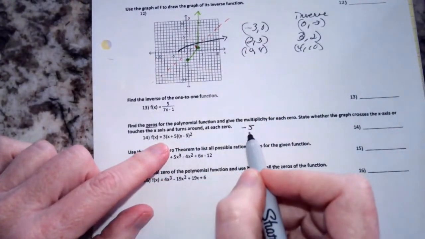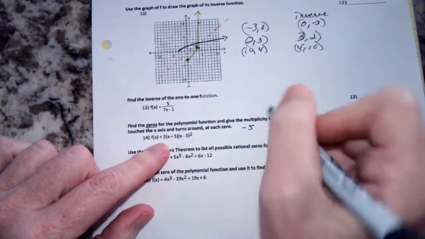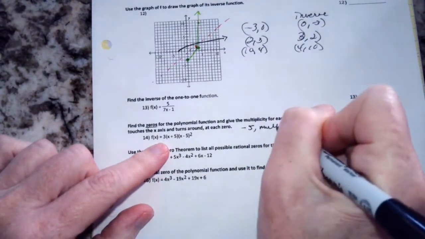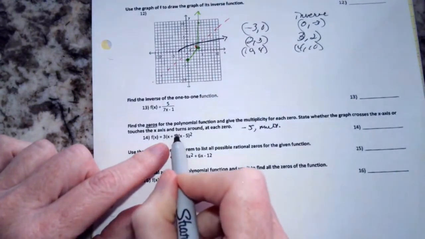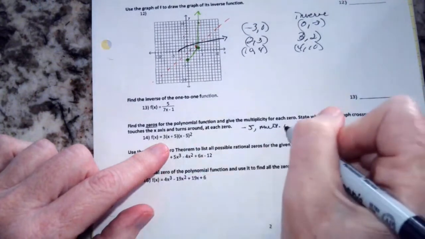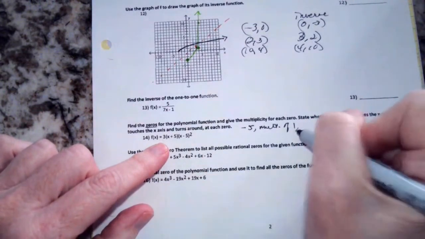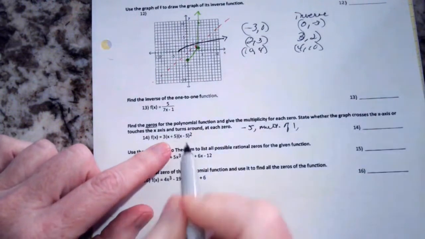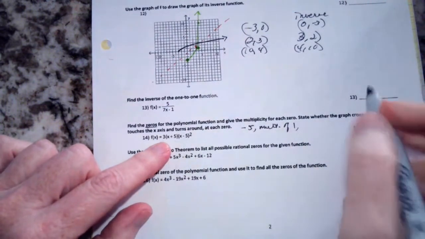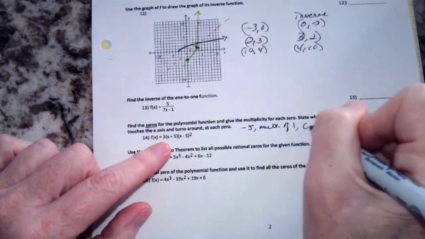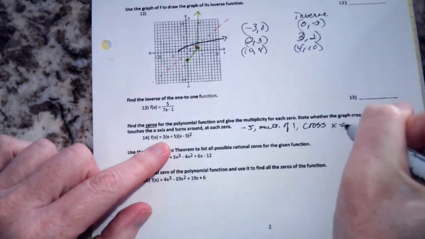So the first zero is negative 5. It has a multiplicity. That means what is its exponent? Its exponent is a 1. So it has a multiplicity of 1. And then because it has a multiplicity of 1, it's going to go screaming through the x-axis. So it will cross the x-axis.